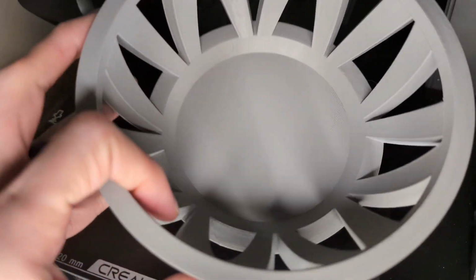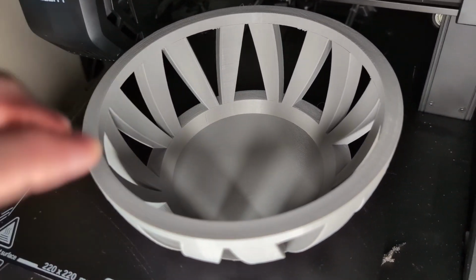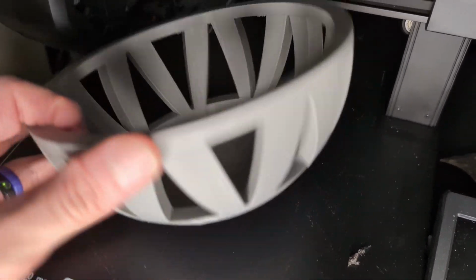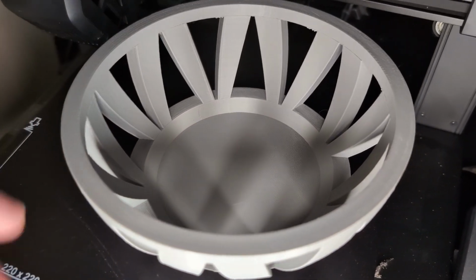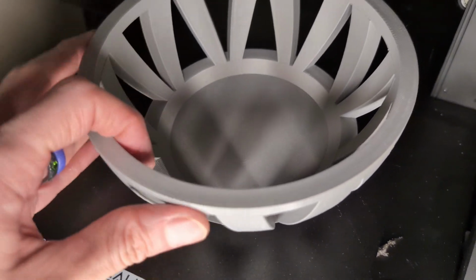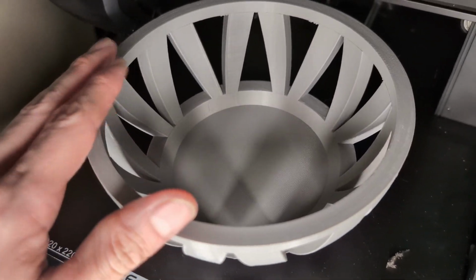Now, this isn't the same bowl that I just modeled, but it is the one that I designed when I was going to show Fusecrafts how to do this, and then I decided to print it off anyway. But yeah, this is how it would look like. I think the walls on my one that I just did are a little bit thinner, but this is still a pretty decent little bowl.